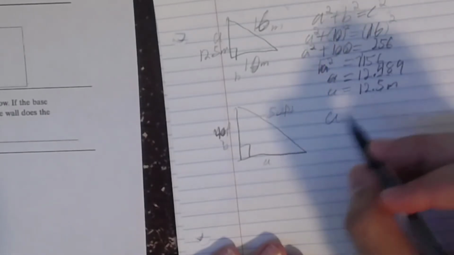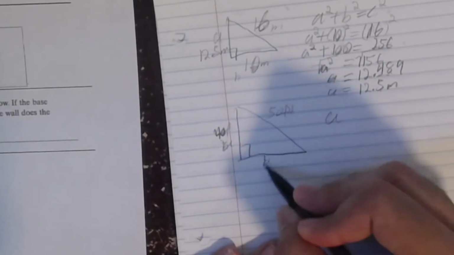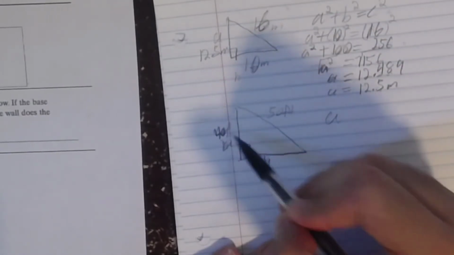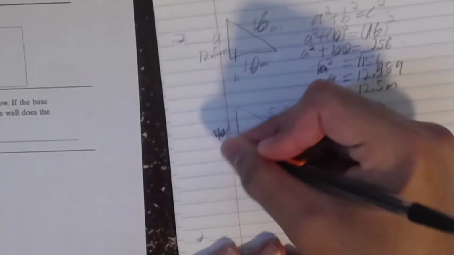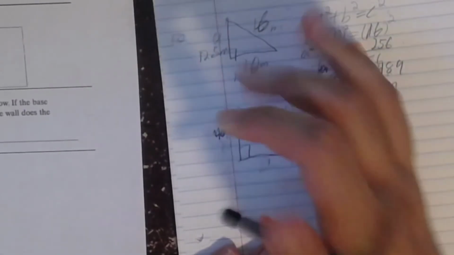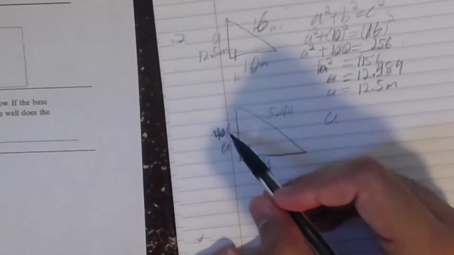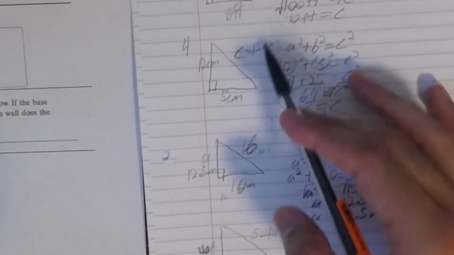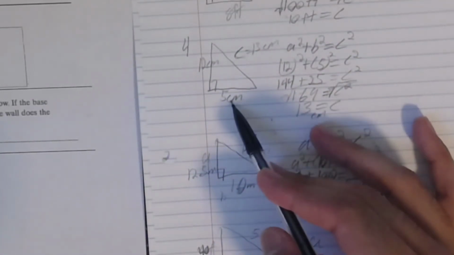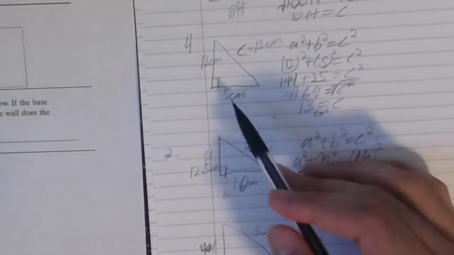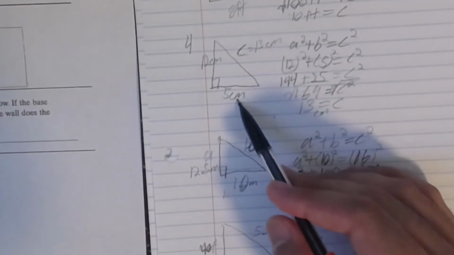Or actually, no, other way around. This is B. This is A. I always do A, B. I don't know if you notice in the problems that I always put this as A and this one's B. It's just a habit of mine because I usually reserve A or B for the base.